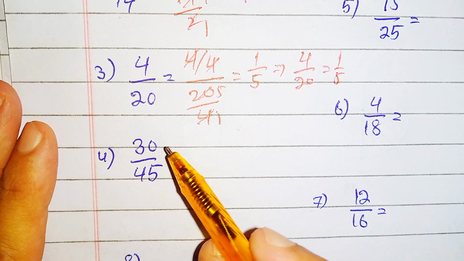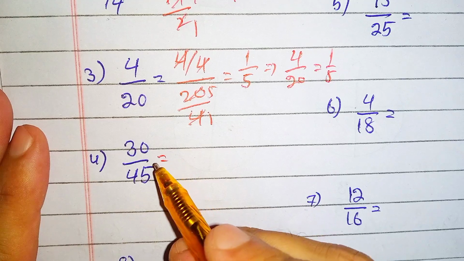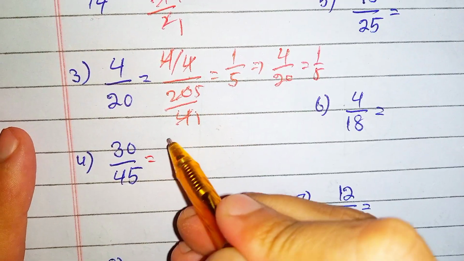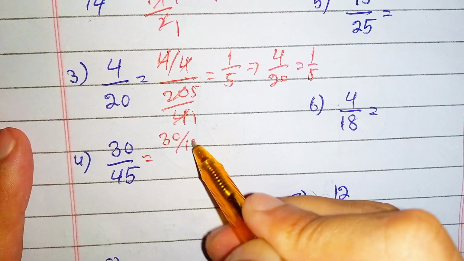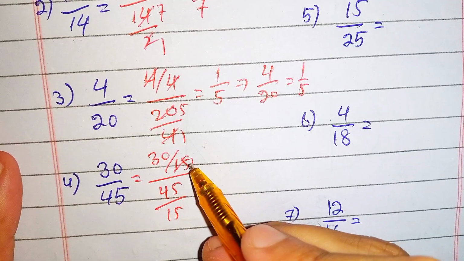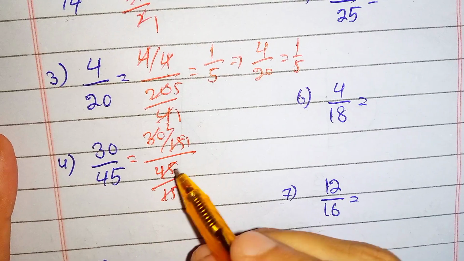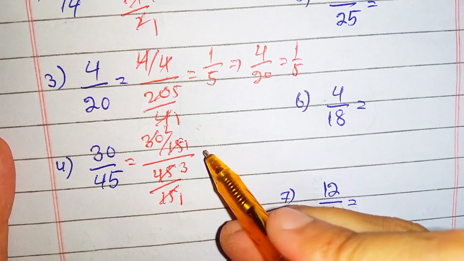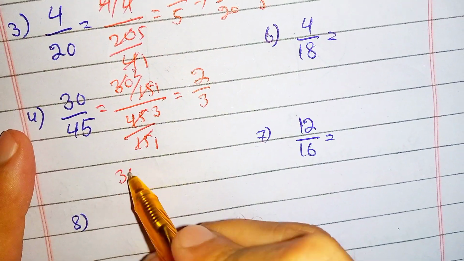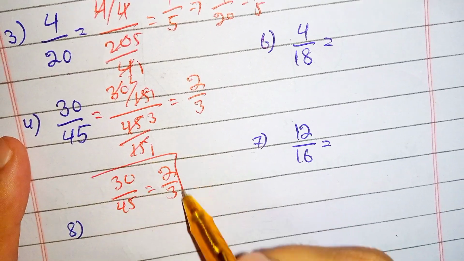Here is another example in which we are finding the simplified form of 30 over 45. Again, there is a single factor that divides 30 and 45 at the same time, which is 15. So we can write 30 over 15 divided by 45 over 15. So 15 times 2 is 30, and 15 times 3 is 45. So we can write 2 over 3. So the simplified form of 30 over 45 is equal to 2 over 3.